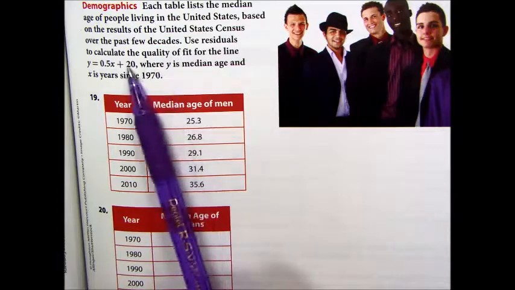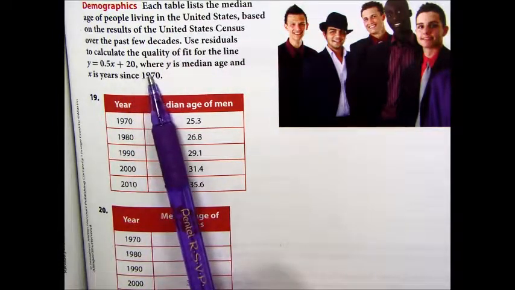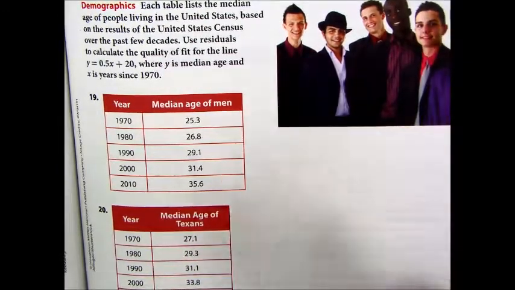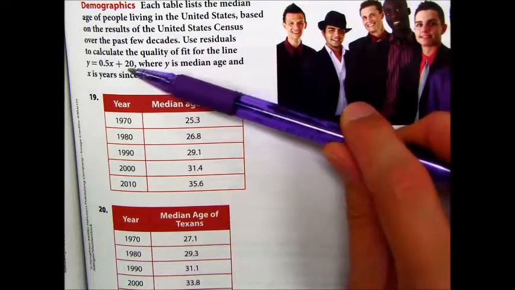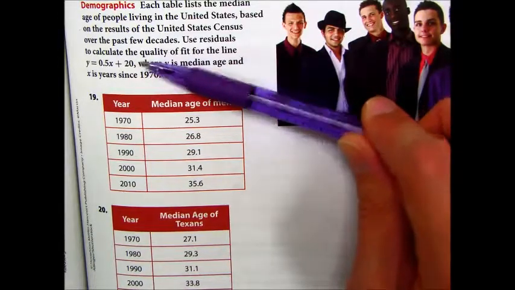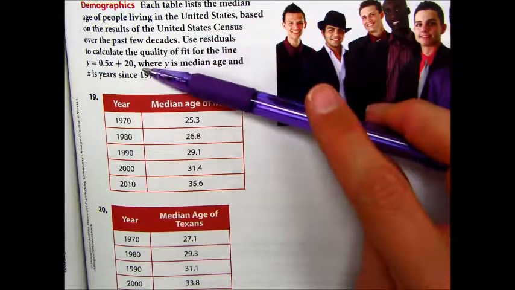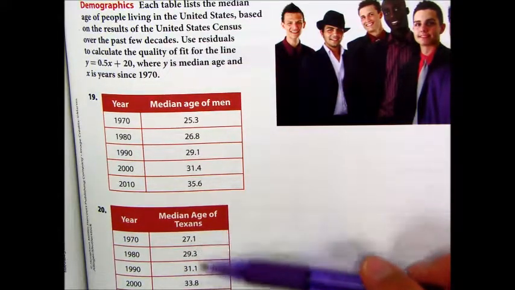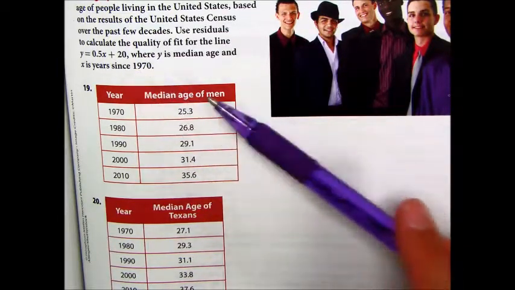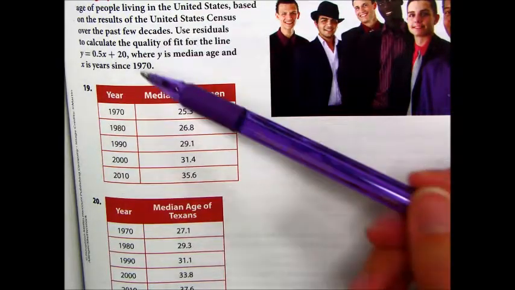Use residuals to calculate the quality of fit for the line y equals 0.5x plus 20, where y is the median age, as x is the years since 1970. So they have already given you the line of fit. You don't need to get that off your calculator. You need to go back and look at your residual notes from yesterday, and you need to calculate the residuals for these numbers by plugging them in here and finding that difference for residuals. And then you need to decide, how good of a fit is it?